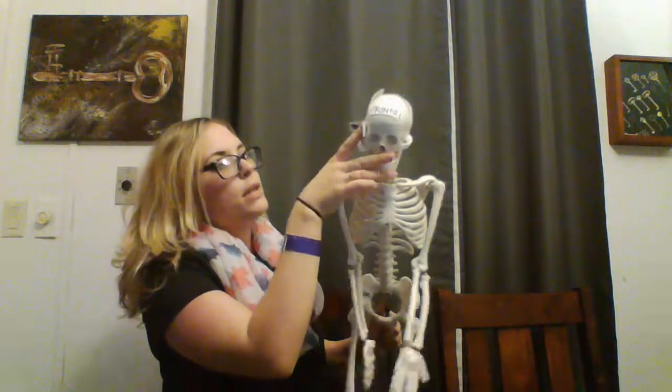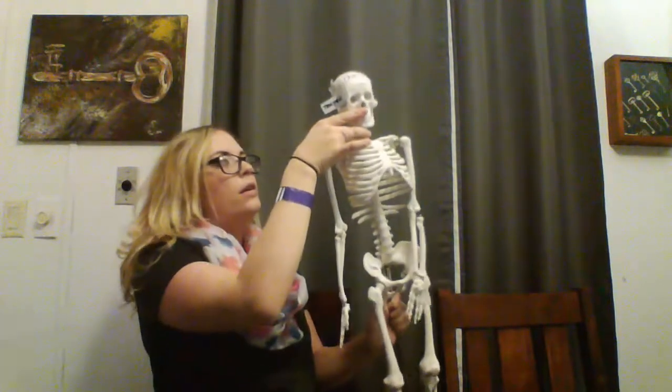The temporal is going to be on the side of our skeleton here. Right here, temporal bone. The occipital bone is the back. The parietal is like the middle of the head. So the middle of the head. So that's part of the skull.